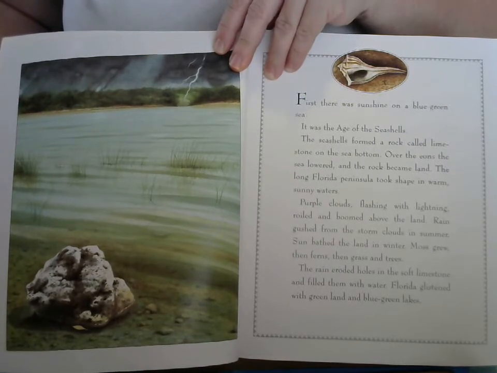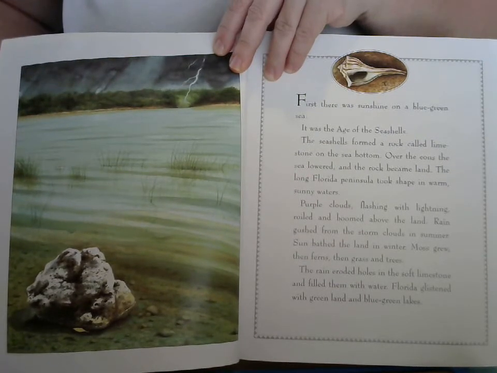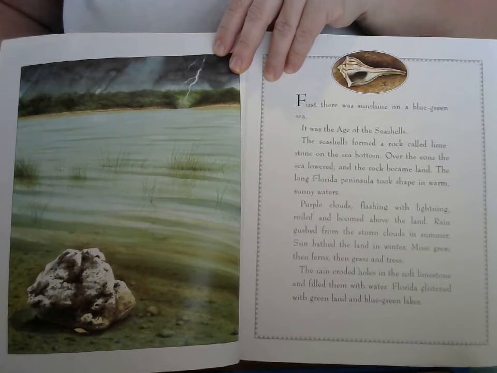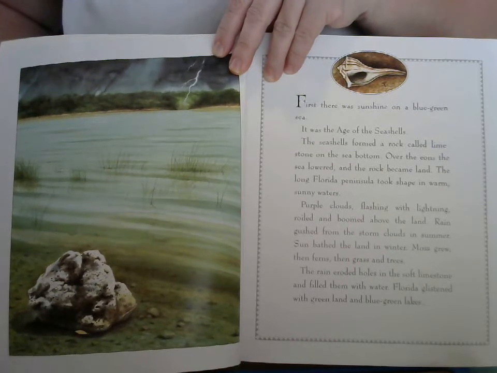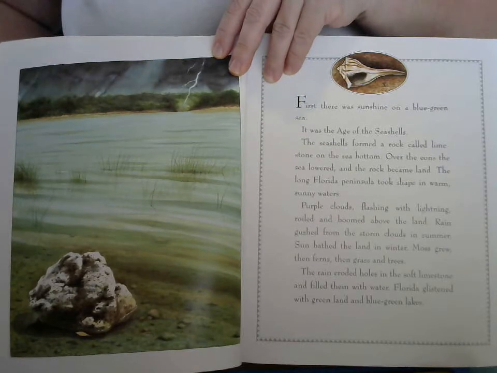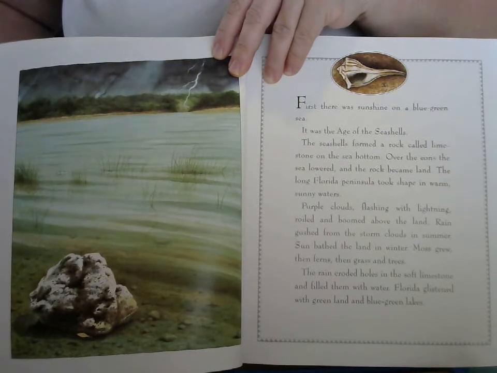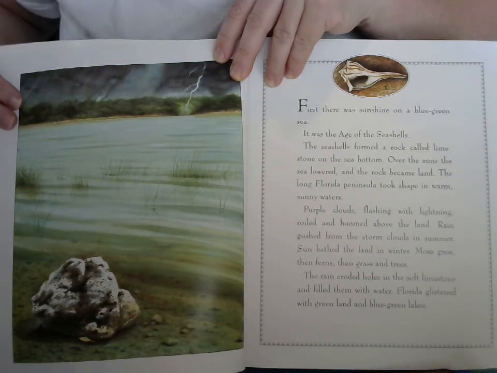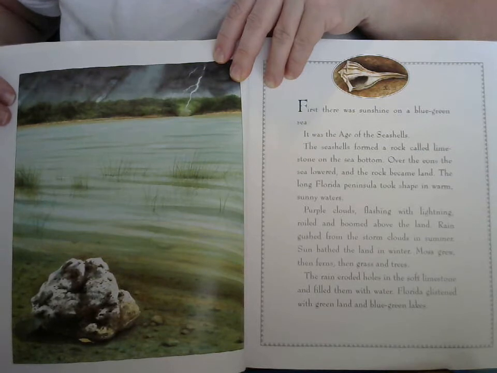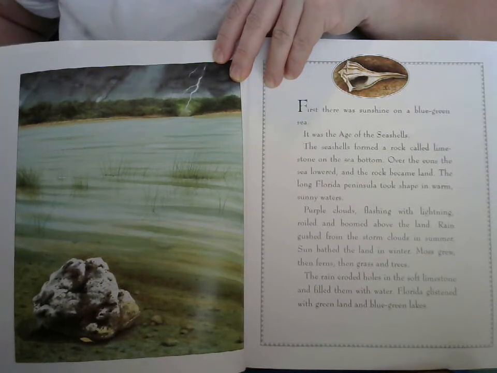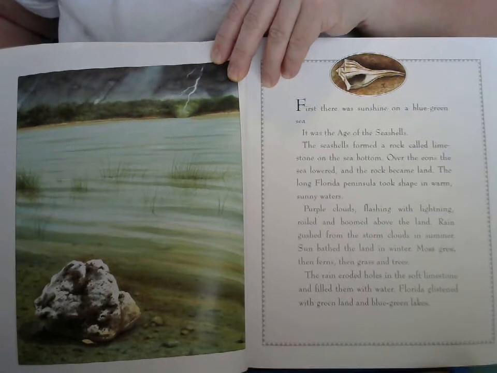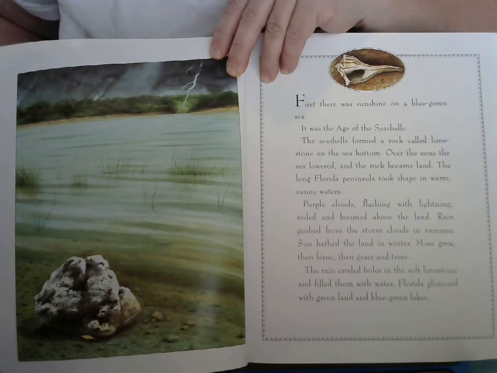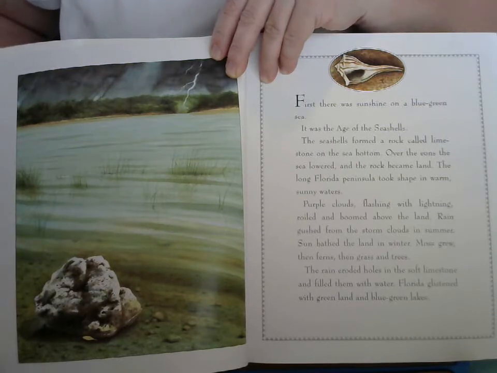Purple clouds, flashing with lightning, roiled and boomed above the land. Rain gushed from storm clouds in summer. The sun bathed the land in winter. Moss grew, then ferns, then grass and trees. The rain eroded holes in the soft limestone and filled them with water. Florida glistened with green land and blue-green lakes."